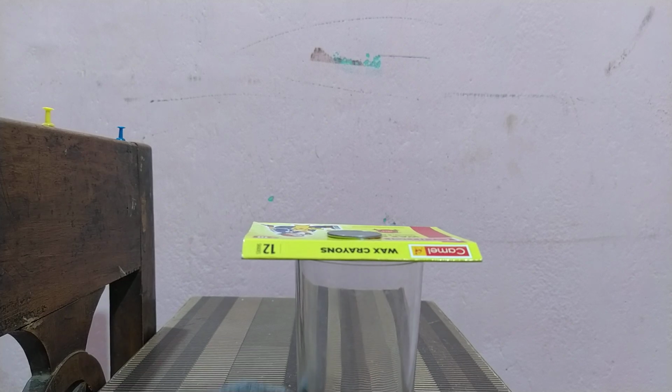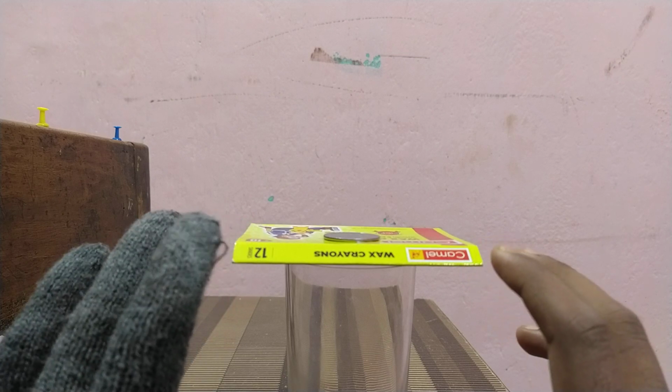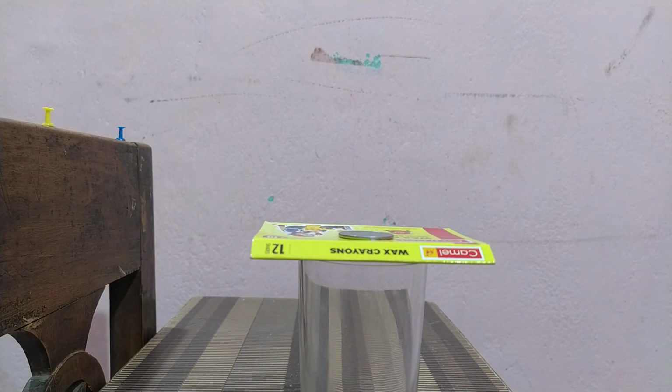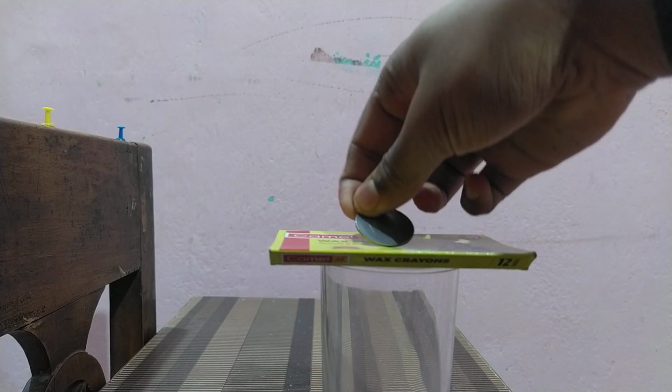Everybody can see that I will take a glass, and here I will take a piece of paper, and I will take a coin. When I hit the paper, the coin will drop down into the glass because of its inertia.